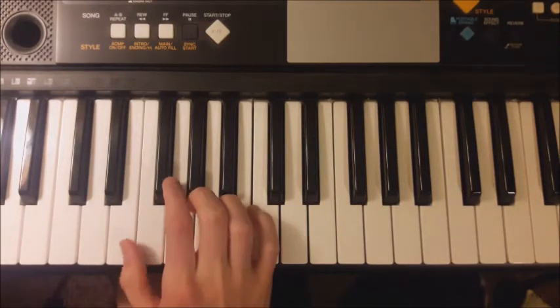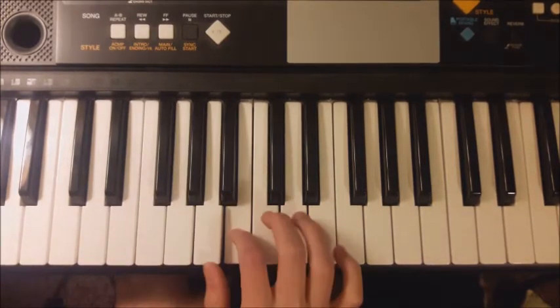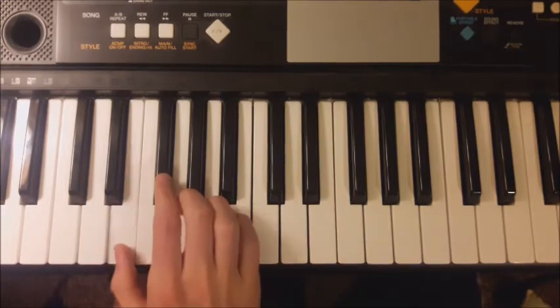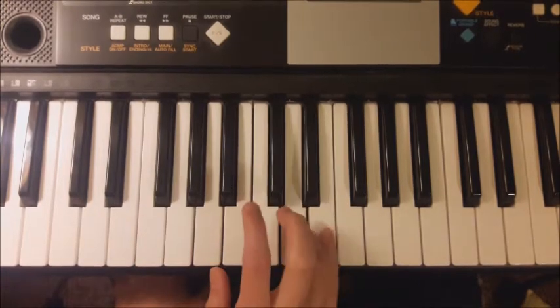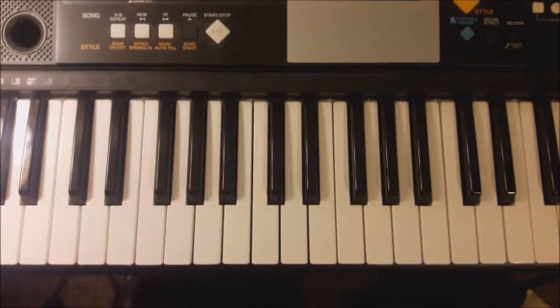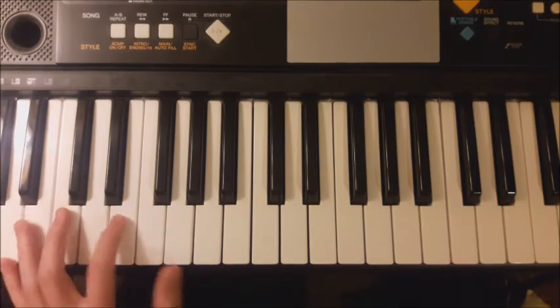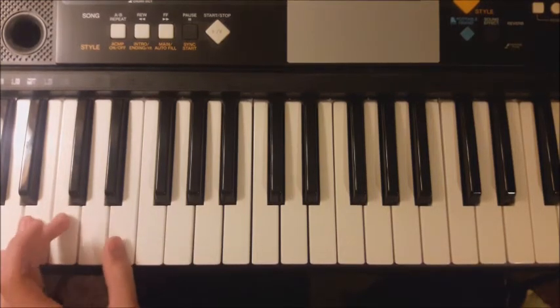If you were to play the melodic and harmonic minors, that would be the harmonic, that would be the melodic, right? So looking at those chords again, I won't go through them as slowly this time.